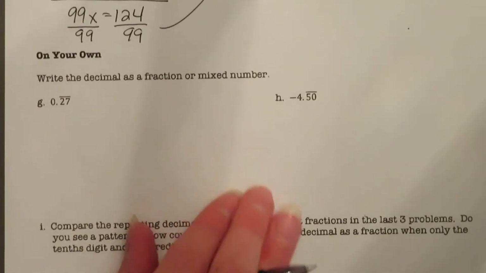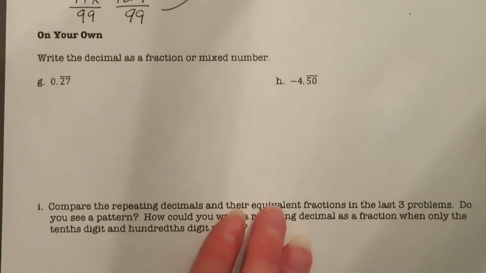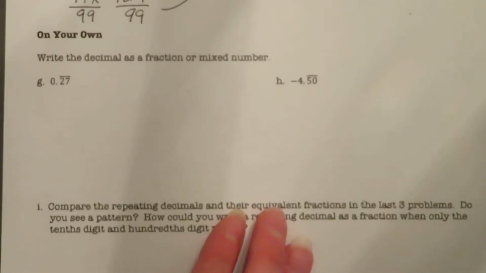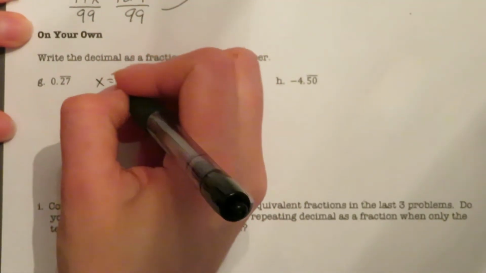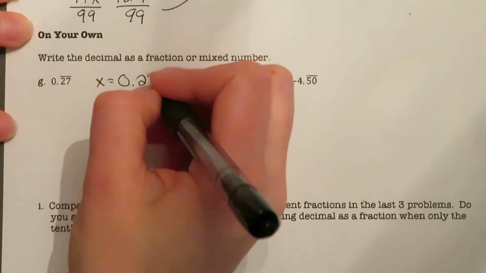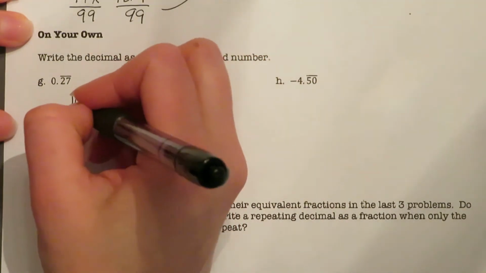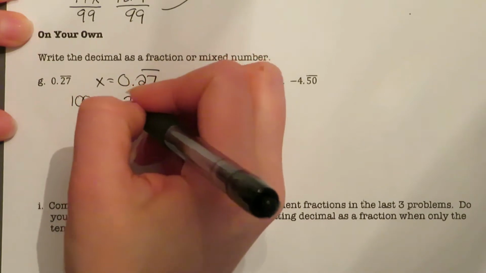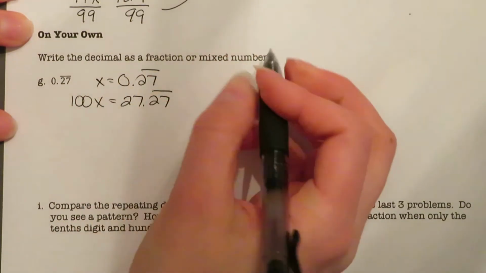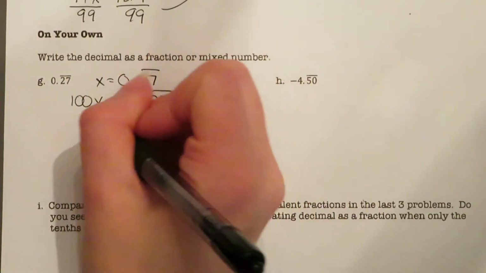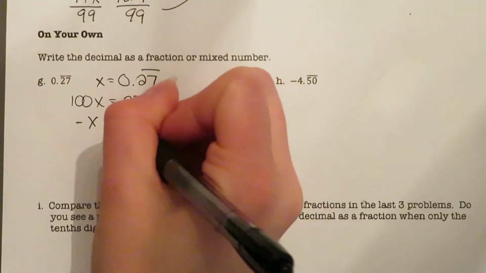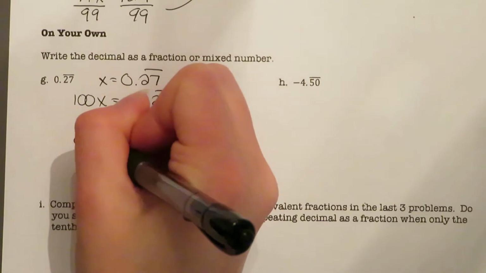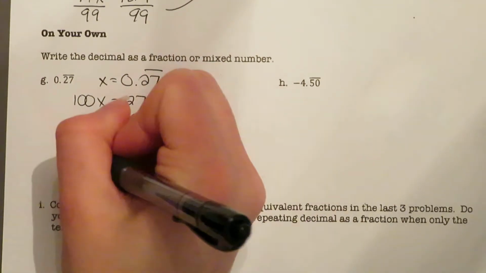All right, try the next two on your own. Write the decimal as a fraction or mixed number. So x equals 0.27 repeating. This is going to be 100x equals 27.27 repeating. Subtract the original decimal. 99x equals 27.